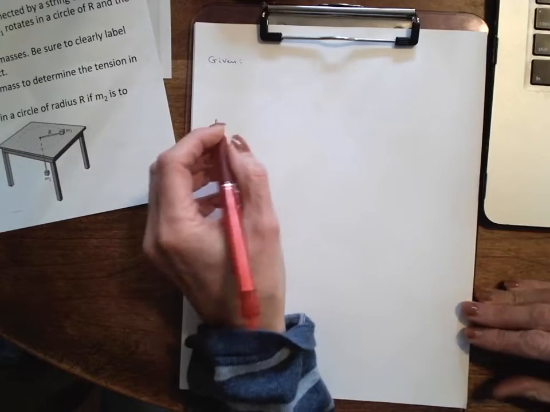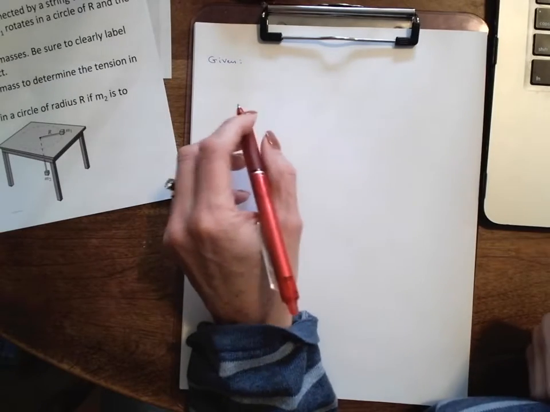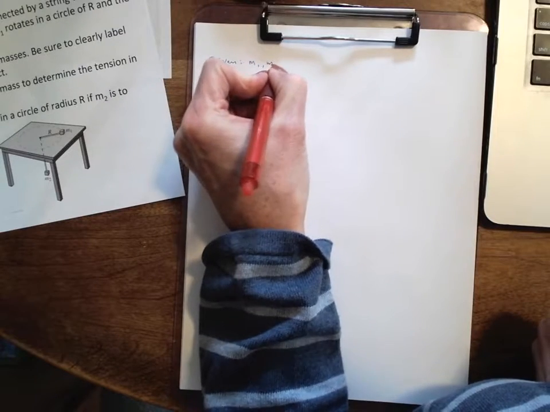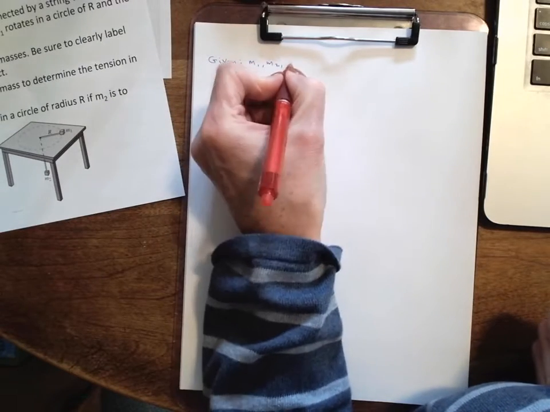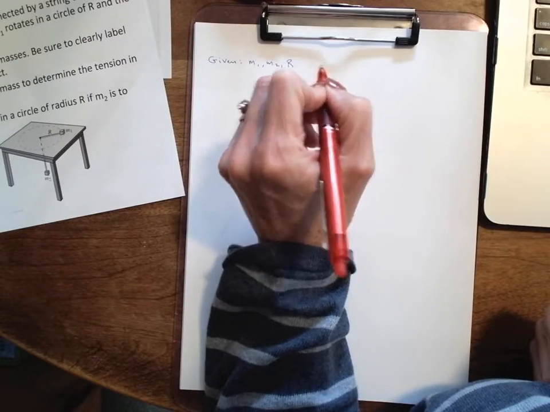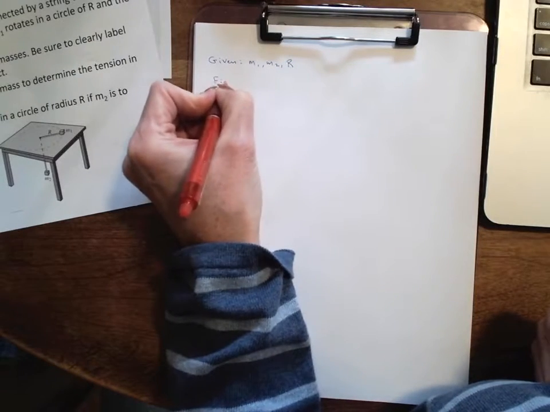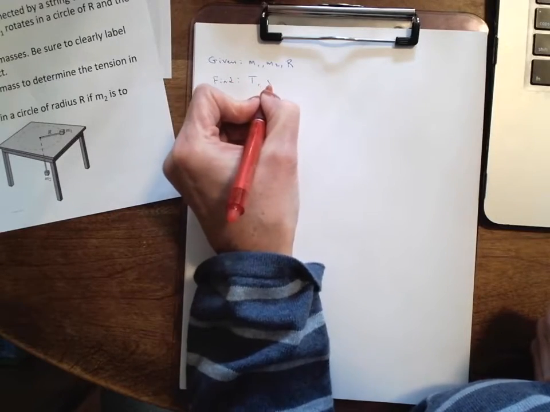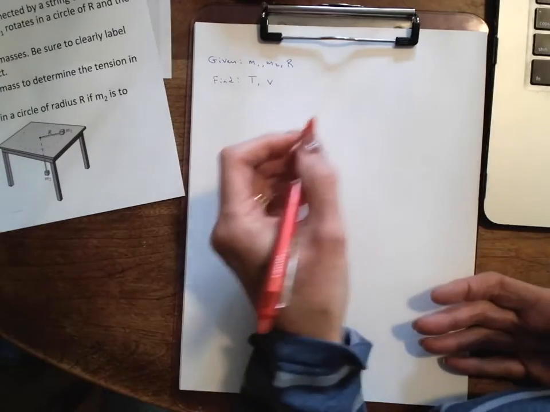Okay, so we've got our givens. We don't have any numbers in this problem, so we're going to be representing everything with our variables. We're given M1, M2, and the radius is capital R, and we're looking to find two things. One is tension, and the other one is the velocity.